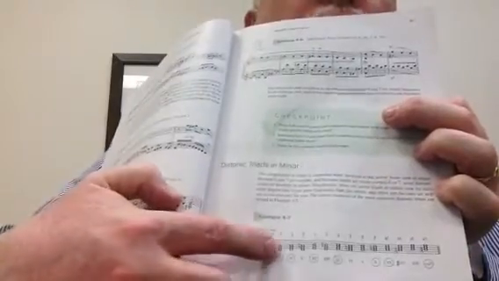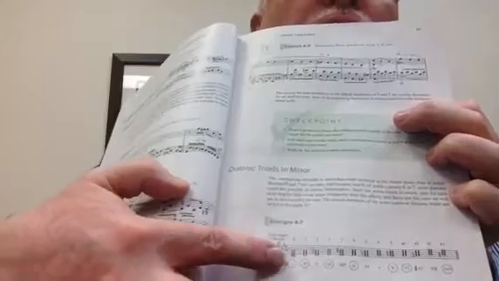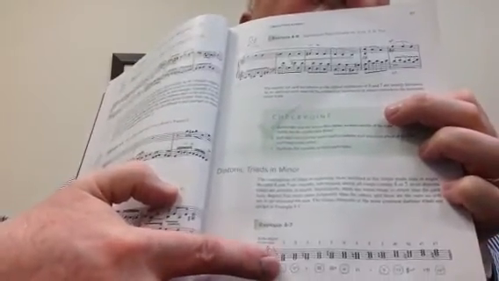Those are the circled chords. Those were the commonly used chords to harmonize. All right, so those are the types we're going to use for triads. We're also going to find that is true for seventh chords.